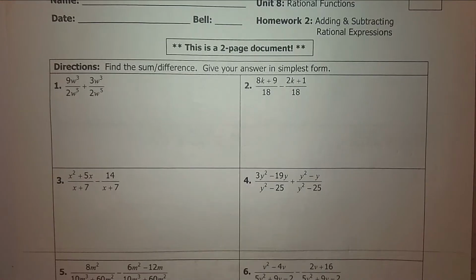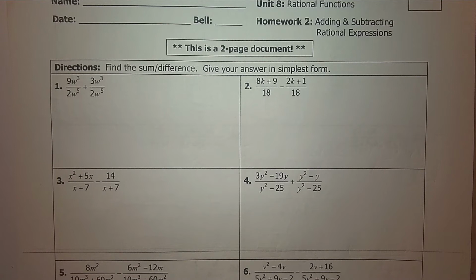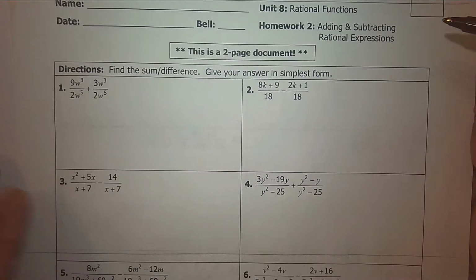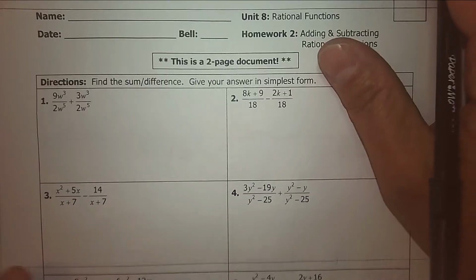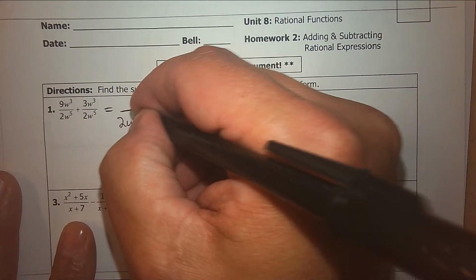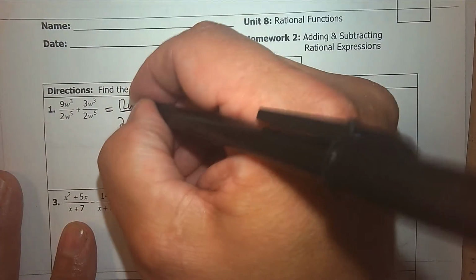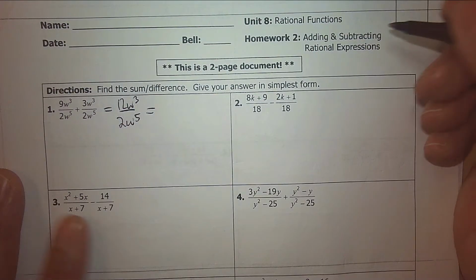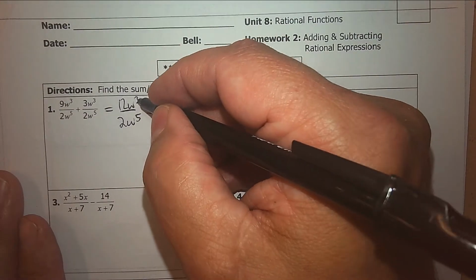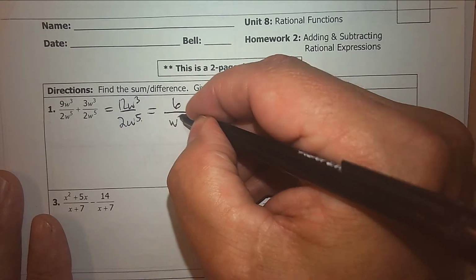Alright, so here's the homework sheet for adding and subtracting rationals. Let's do it together, and then when you need to, press pause. When you need to, you can work with me. So number one, the denominators are the same. Add like terms, we have 12, and then simplify. So 2 goes into 12 6 times, and 3 take away 5, we have 2 more w's in the denominator, and it's done.